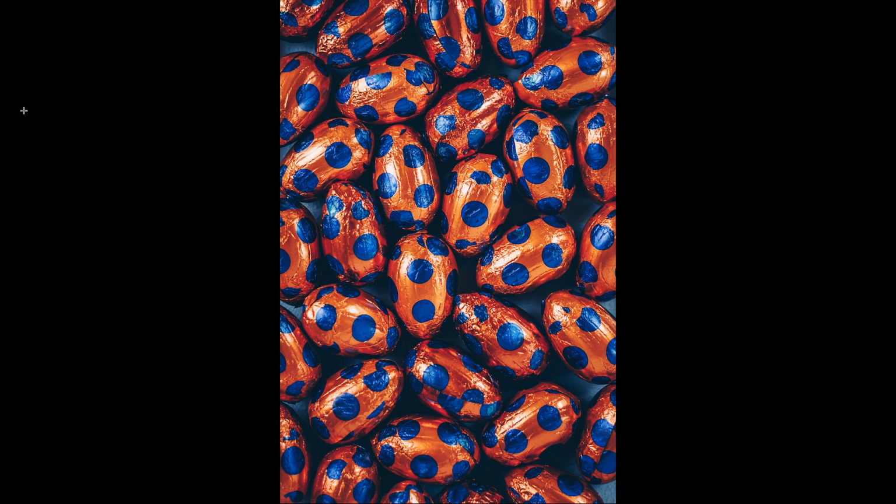Last but not least, these technically aren't eggs, but they're eggy enough for me. I would take one right now and check out what's underneath that wrapper. I really like the colors in here, the color set that's in here. Nice nod to complementary colors, and I think the specular highlights in here are well managed. I think it makes for a pretty good image.